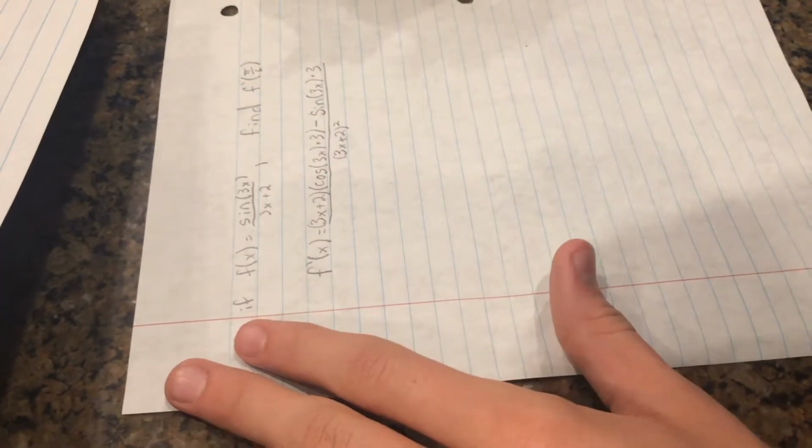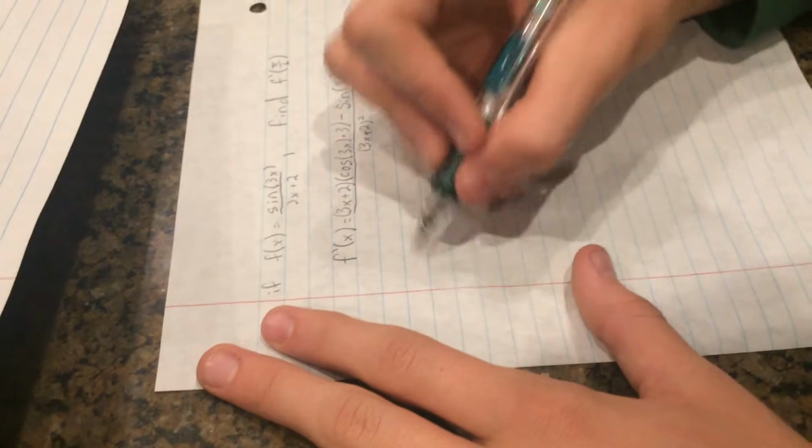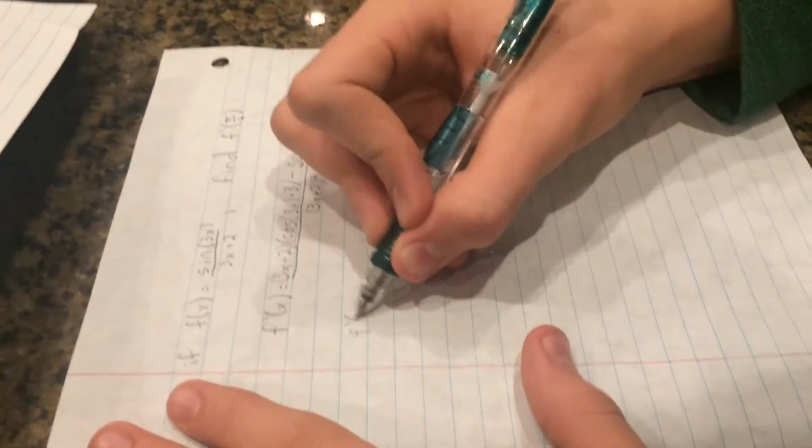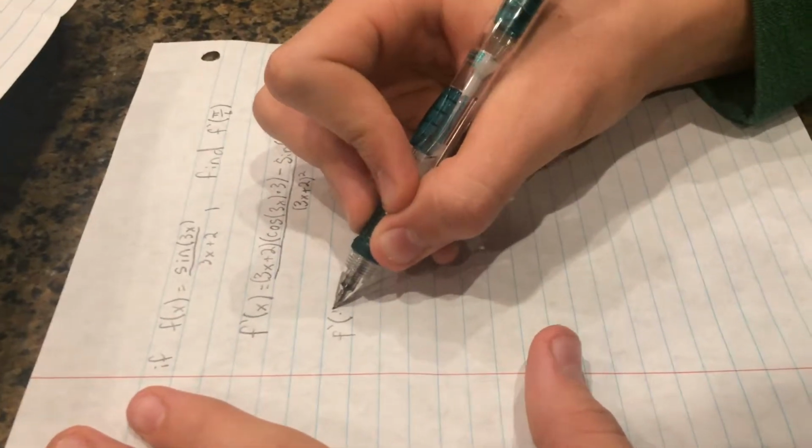So now I can plug in pi over 6 into all of the x variables.